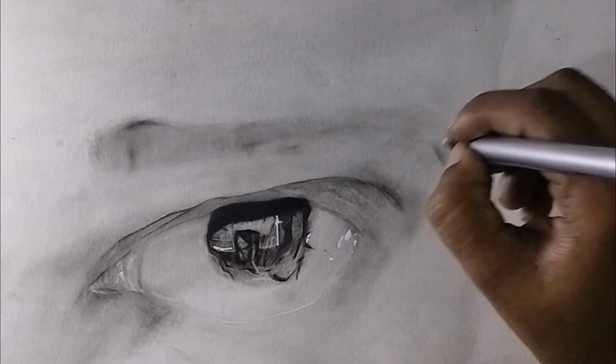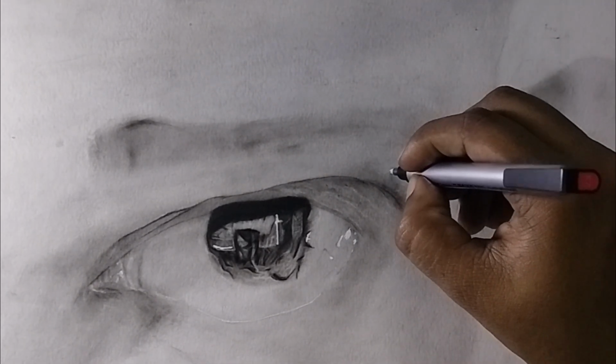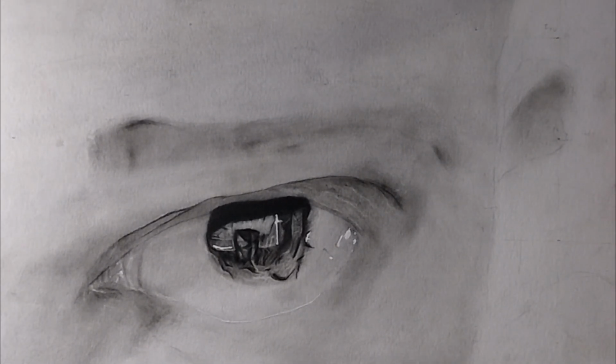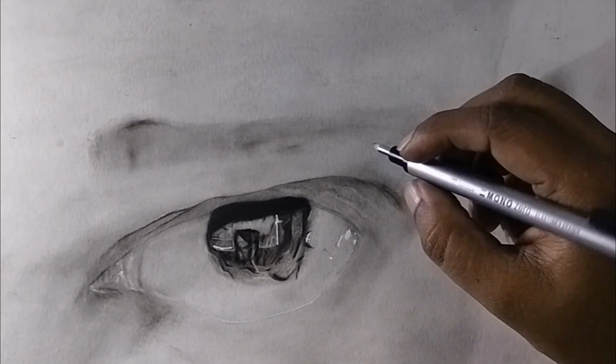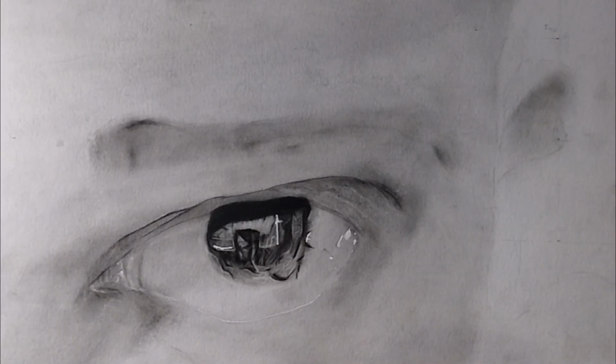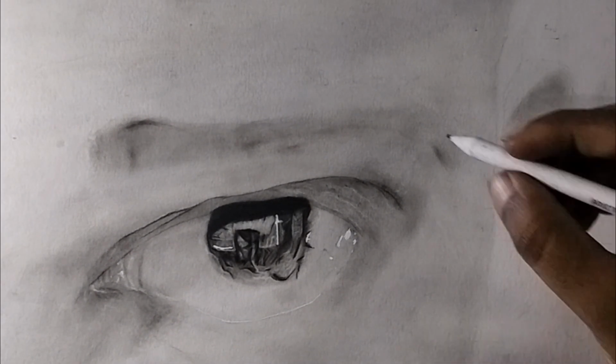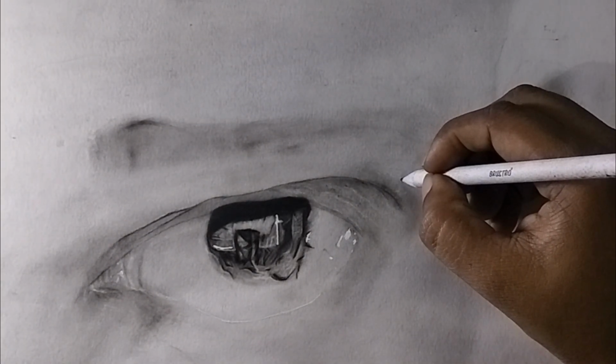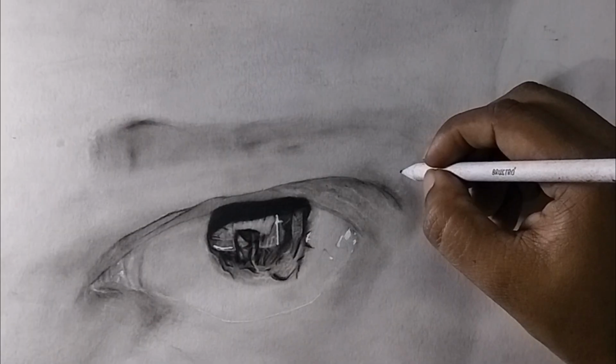Just giving the impression that it is skin and it's folding. That's all. I'm not making the details one by one the same as in the reference image. Just giving the impression that it's skin and it has a texture there.